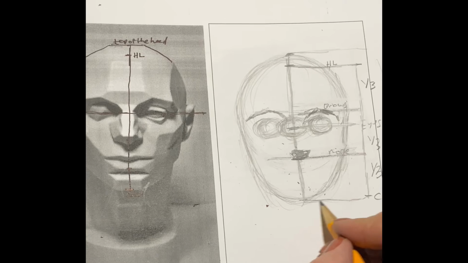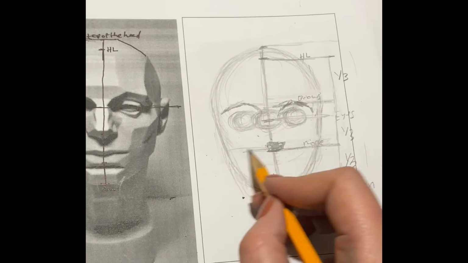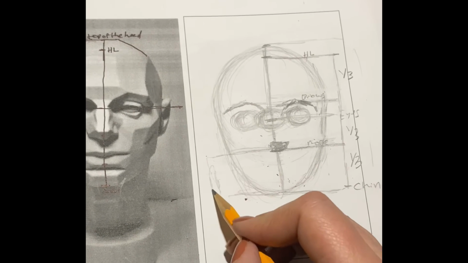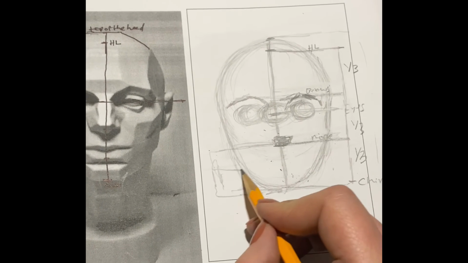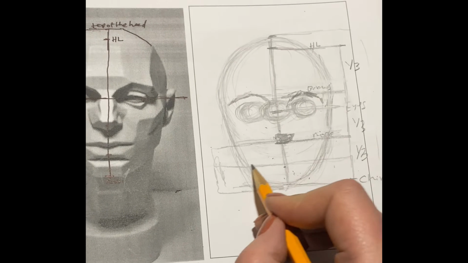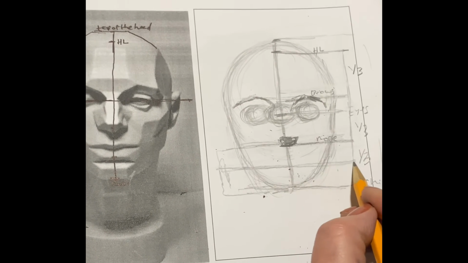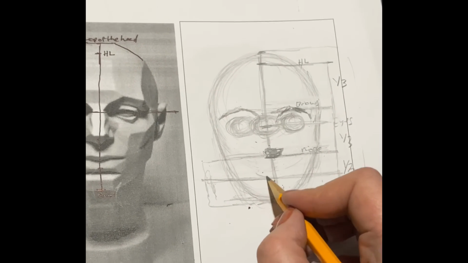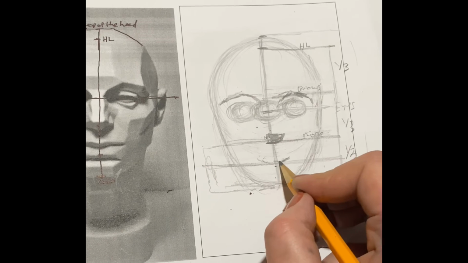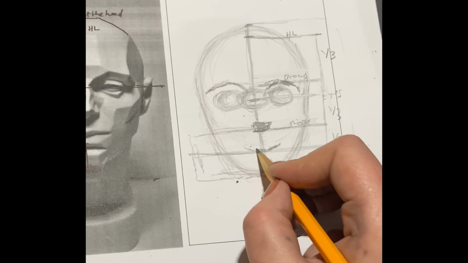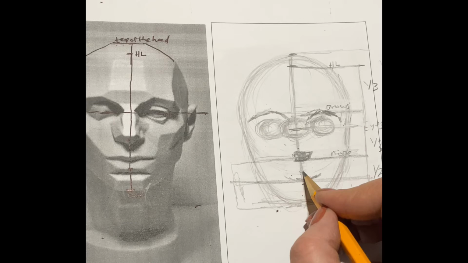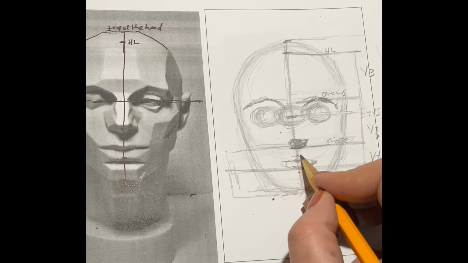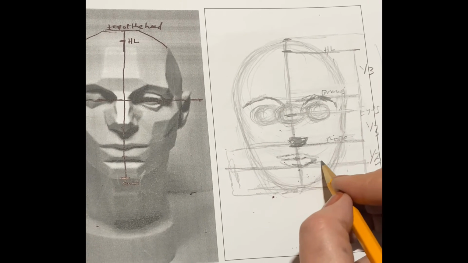Okay, now where do we put the lips? The lips go into this bottom third section, in between the nose and the chin. I'm making this big box here so that I can divide it in half. So this bottom third box, I'm separating that in half. And the bottom lip rests right there on that half line. Okay, and then the part of the lips goes above that. And that's where that goes.